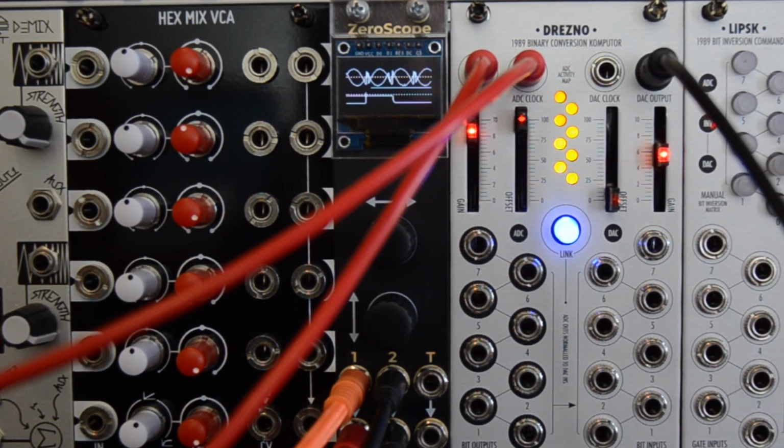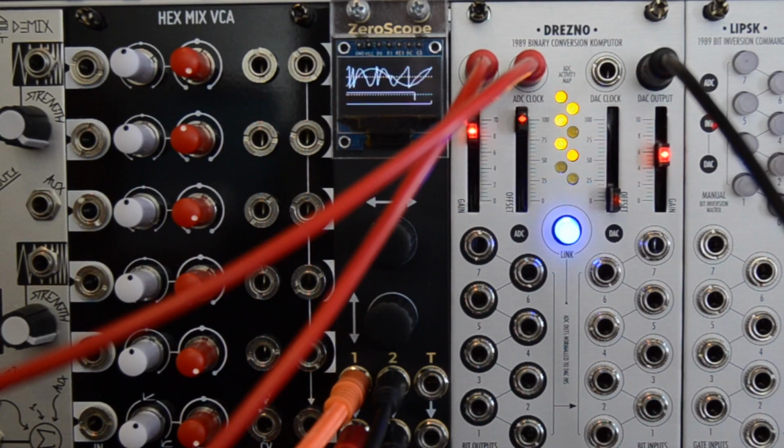Let's first listen to some patches I made before taking a look at what we can do when we run a few simple signals through DREZNO.